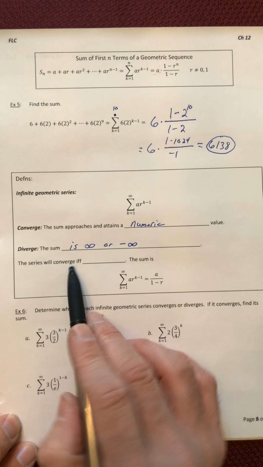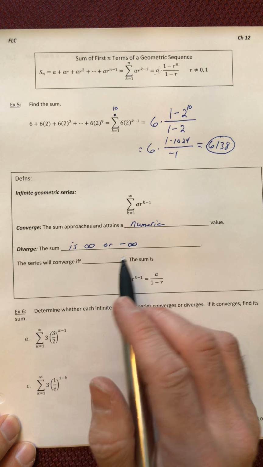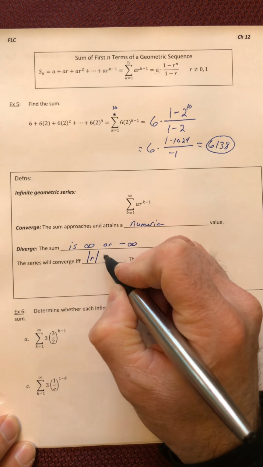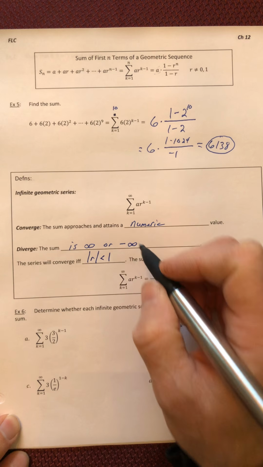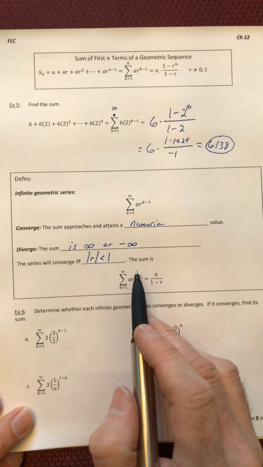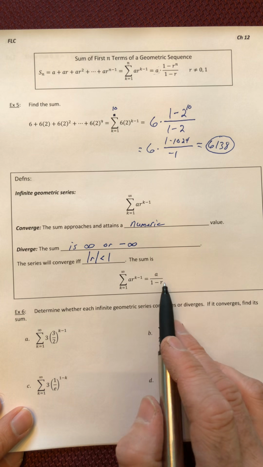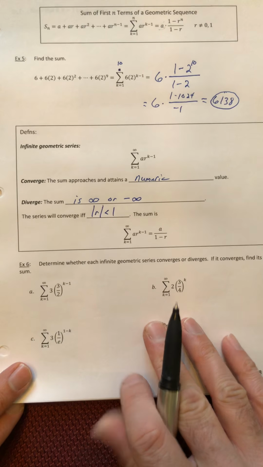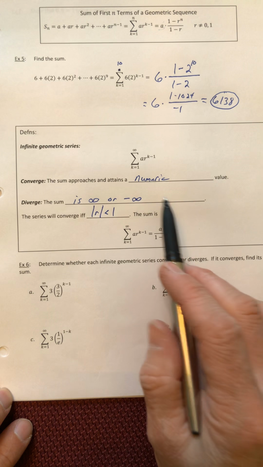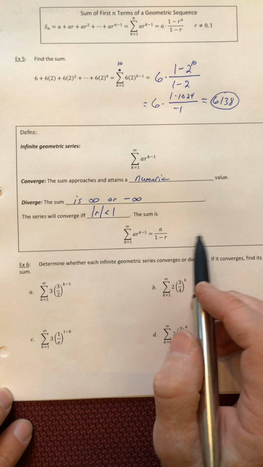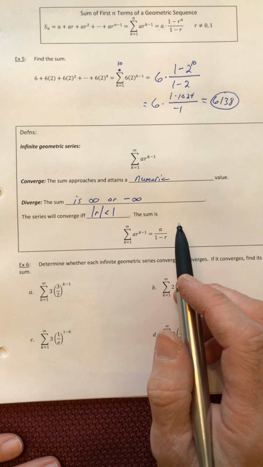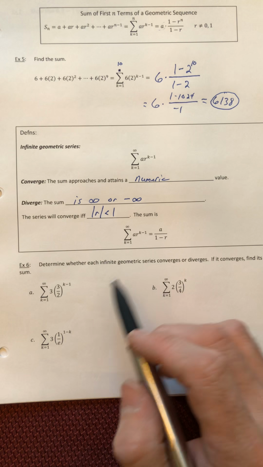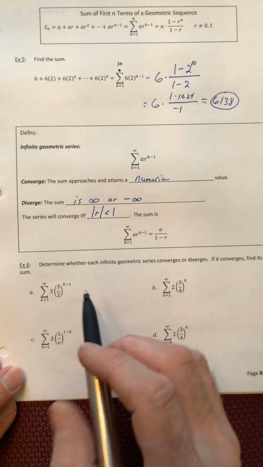So a geometric series will converge if and only if that ratio, if you take its absolute value, has to be less than 1. If it is, it's going to converge to this sum over here, a over 1 minus r, which is still interesting to me that you can take an infinite amount of numbers and add them up and it comes out to like 22 instead of infinity. So let's see how these go.